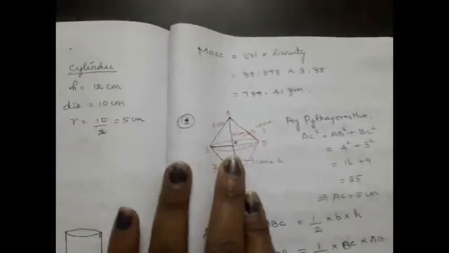Then to find the mass, first we found the volume of the wire. The volume of the wire is the area of cross section into its height. So we found the height of the wire is going to be its length, right? And then after finding the volume, we multiplied by its density to get the mass. Yes, hope you understood. Let us move on to the second question now.